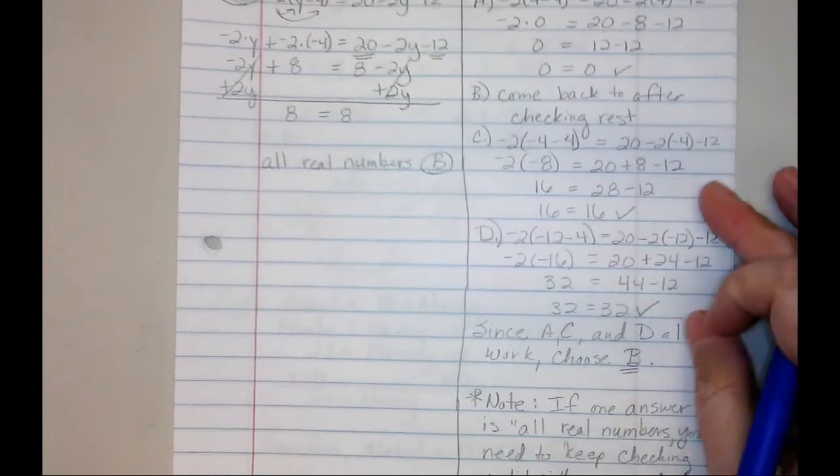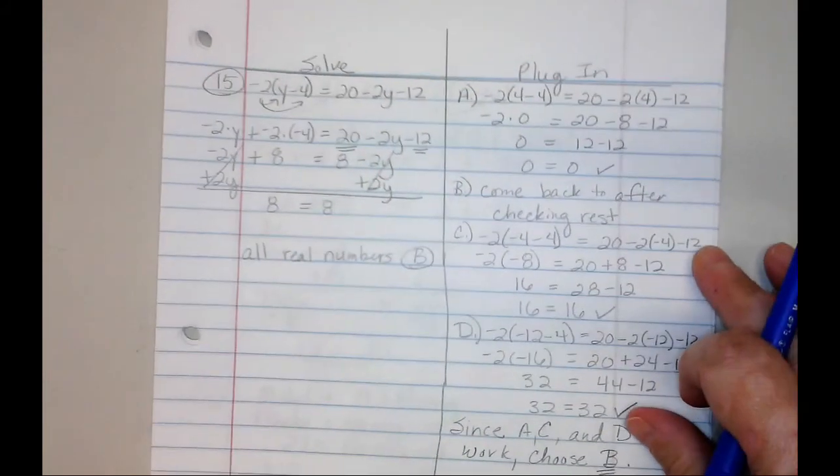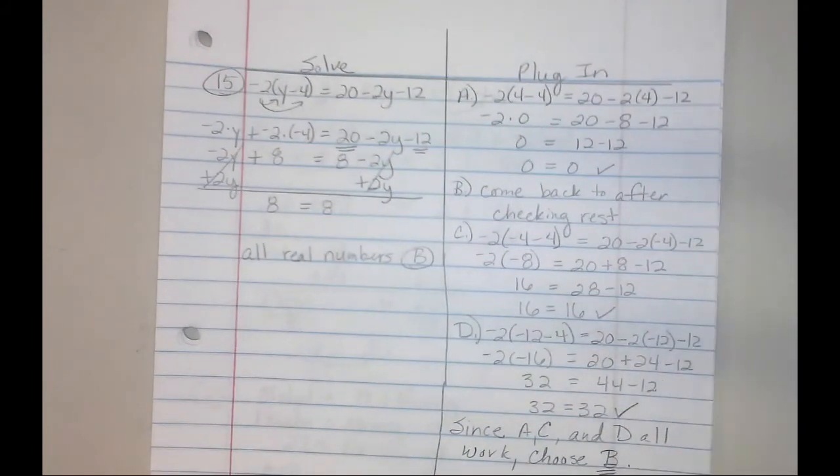All right, number 15, and this is the one, 5th period, that I made a mistake on. Second period did not make it to number 15, but when we worked this one in class during 5th period, I did make a mistake, and I'm going to show you why, okay?